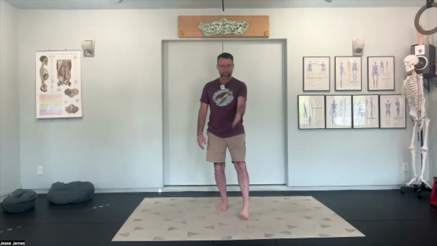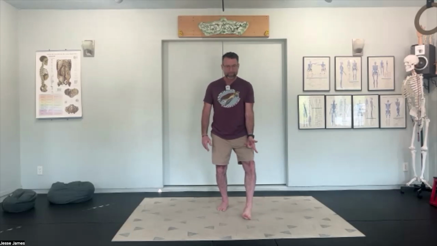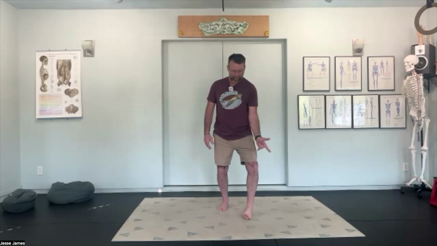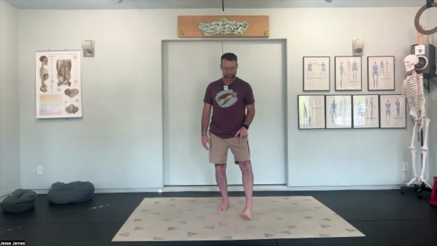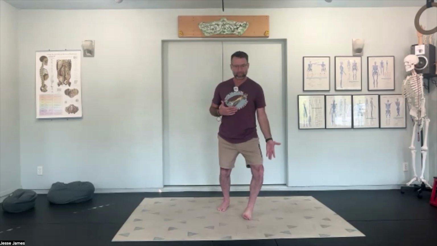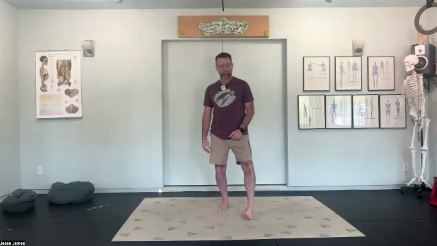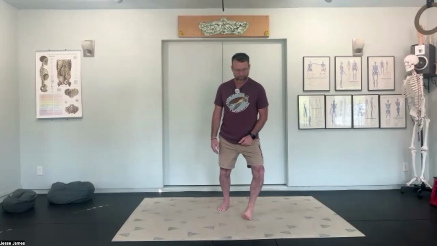Now we're going to switch to that outside ball of the foot. So foot's a little bit more straight in line. Knee is going to track out. Big toe is off the floor. Ball of big toe and heel are still off the floor. Inhale as we shift forward. Exhale as we shift back, keeping that foot in contact with the floor for the first 5 or so.